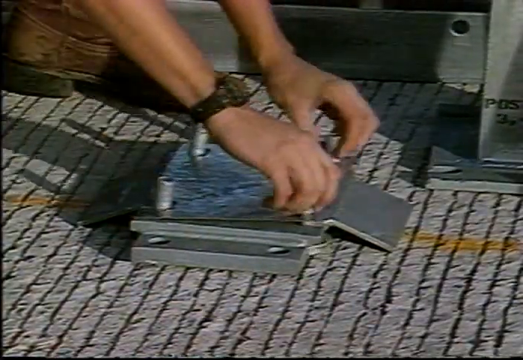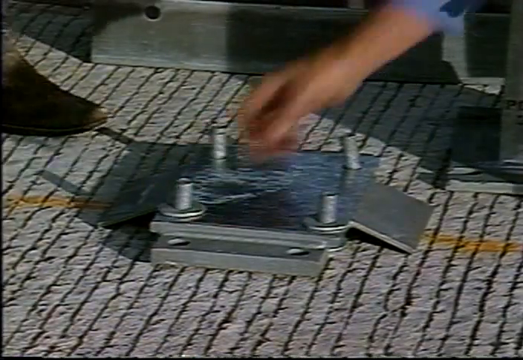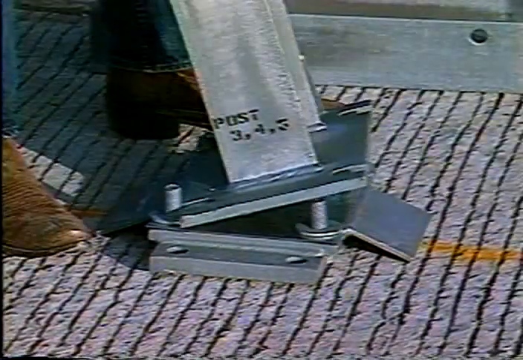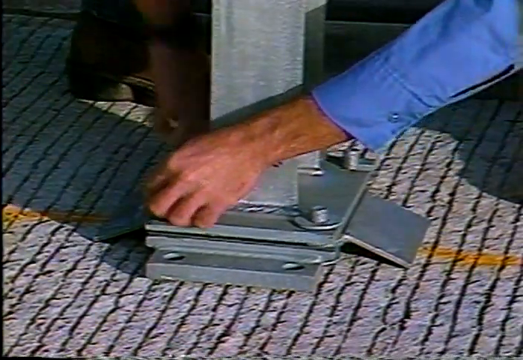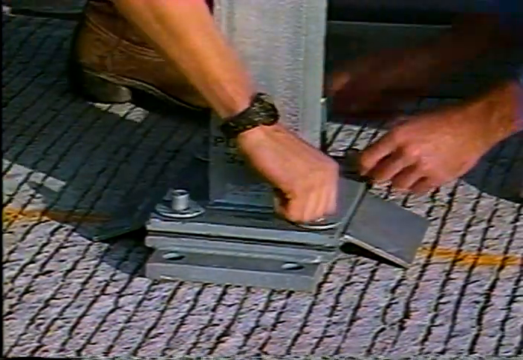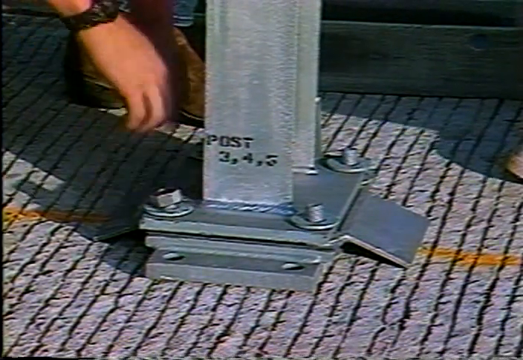Then place the keeper plate onto each slip base, followed by one flat washer on each base plate bolt. Position the post base over the bolts, followed by a flat washer and nut. Torque the nuts to 75 foot-pounds plus or minus 5 foot-pounds.